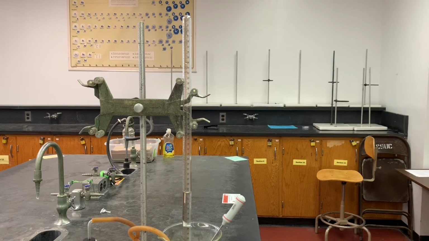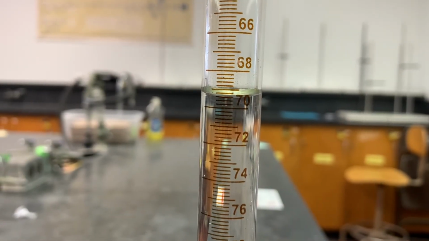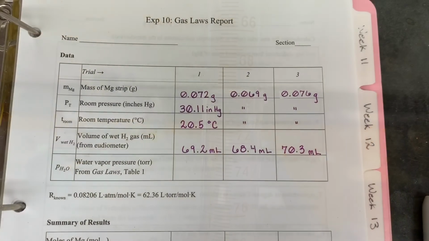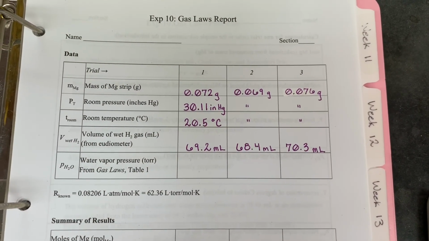The eudiometer is now filled with gas. It looks like we have 69.2 milliliters. Here is the data from the trial we just did, as well as for 2 subsequent trials.